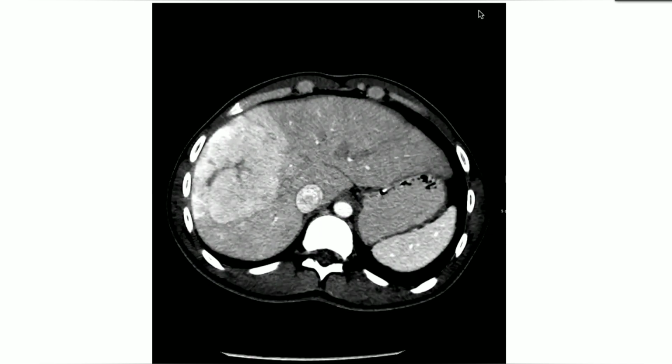slightly ill-defined, heterogeneously, predominantly hyper enhancing mass lesion in the right hypochondrium, right liver lobe, with an internal linear branching hypodense area, and there is no other abnormal focus in the surrounding liver parenchyma.